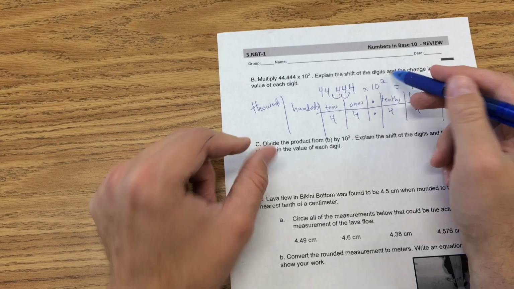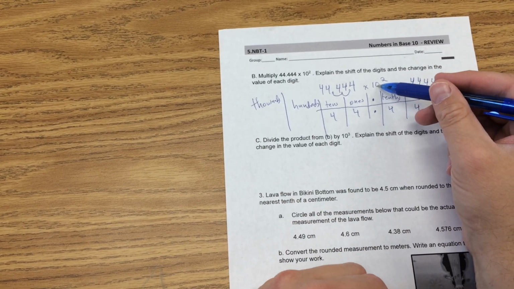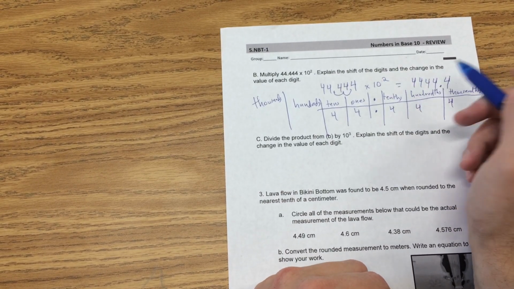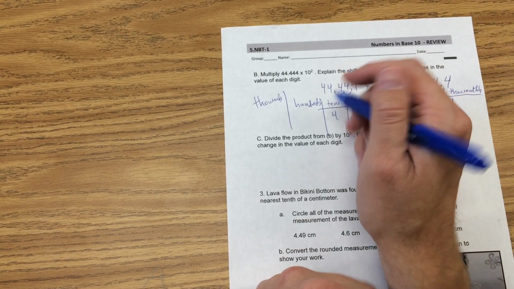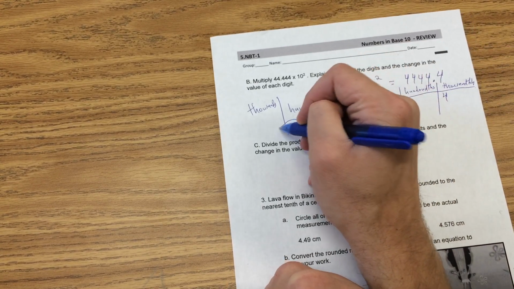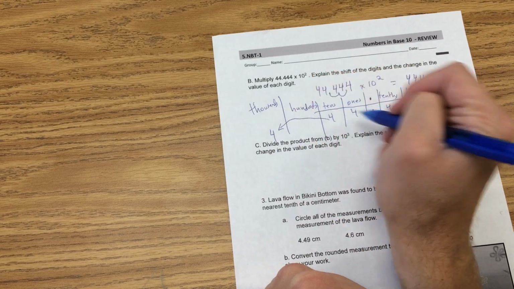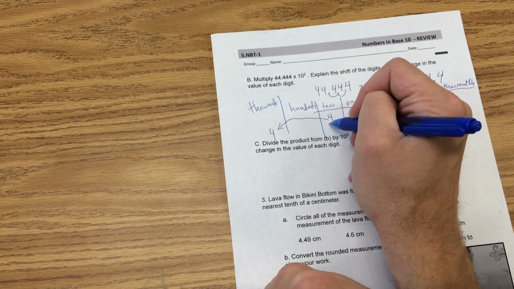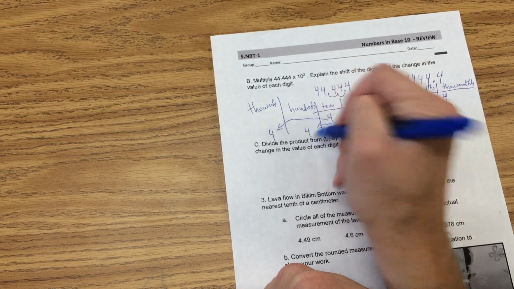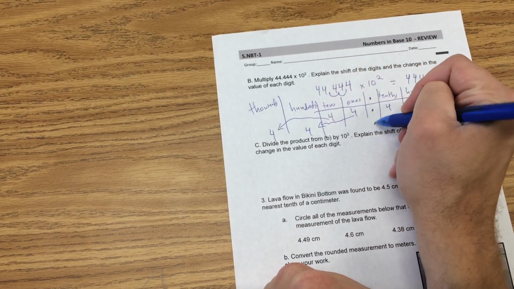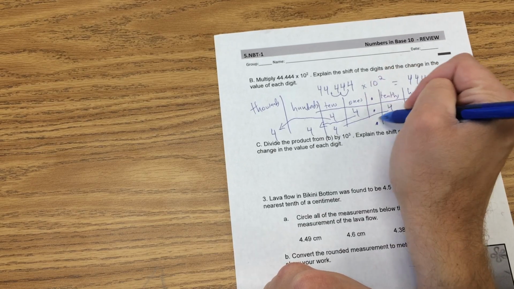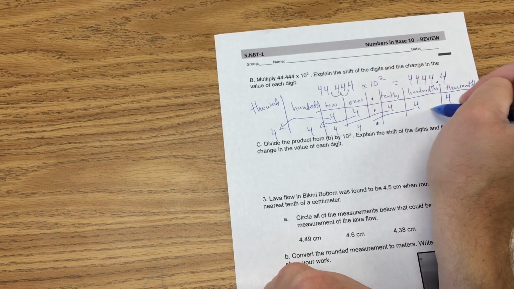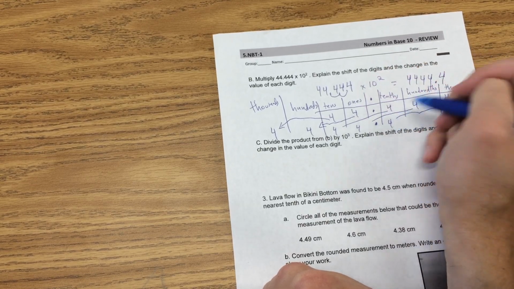Then what happens when it gets moved times 100, two places over? Two zeros in 100, 10 to the second power, it's going to get shifted two places over. 1, 2. 1, 2. 1, 2. 1, 2, and 1, 2.